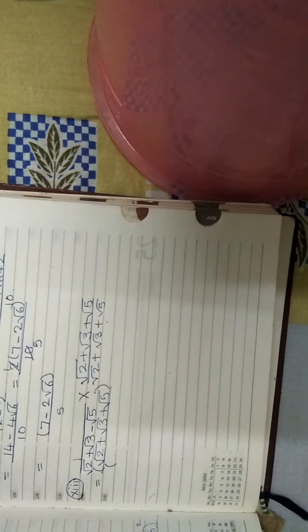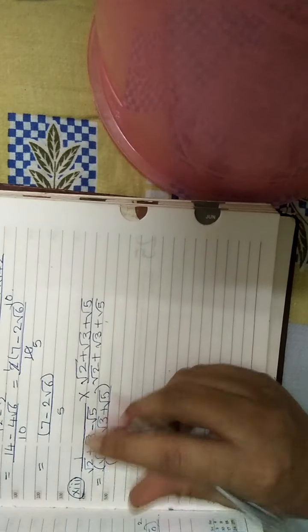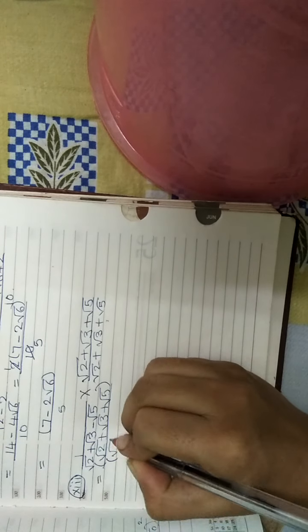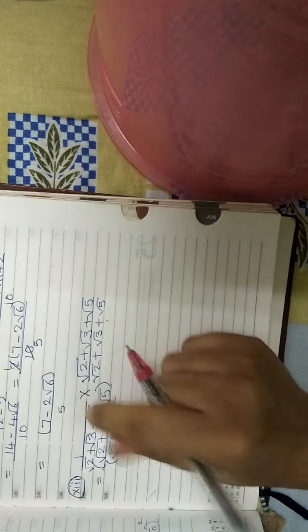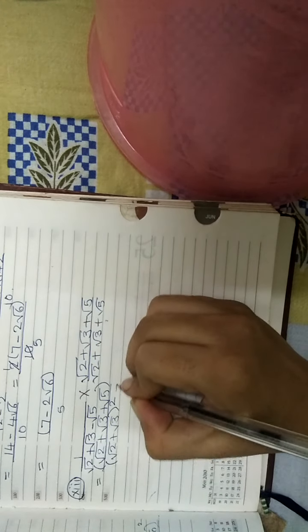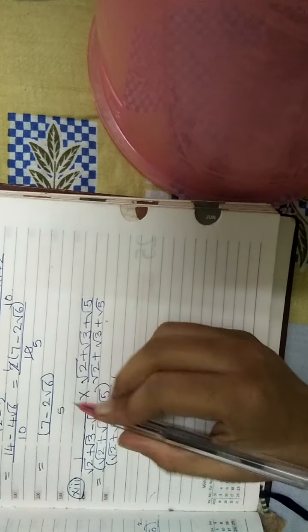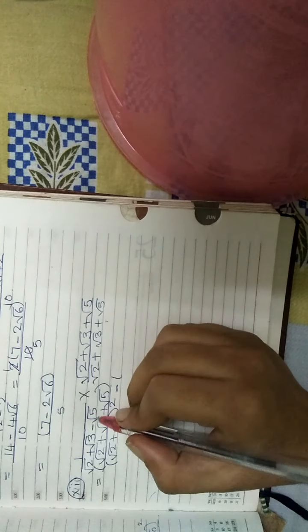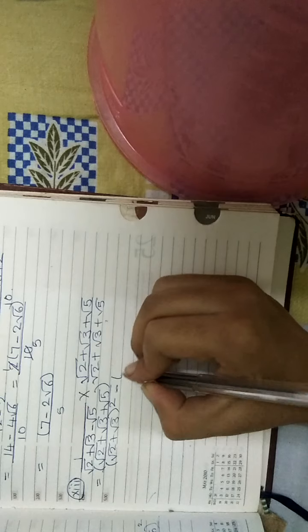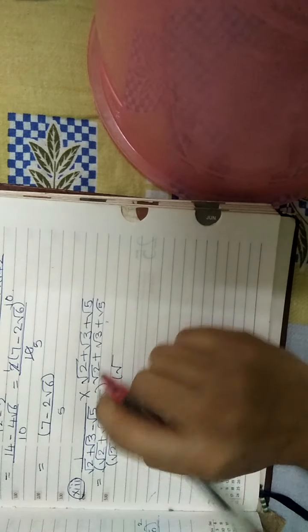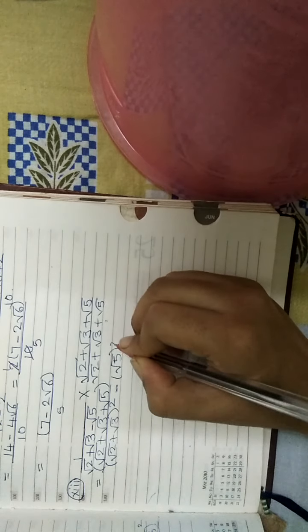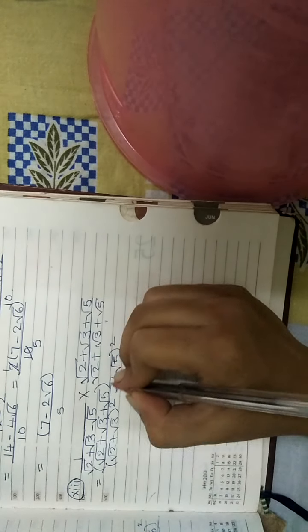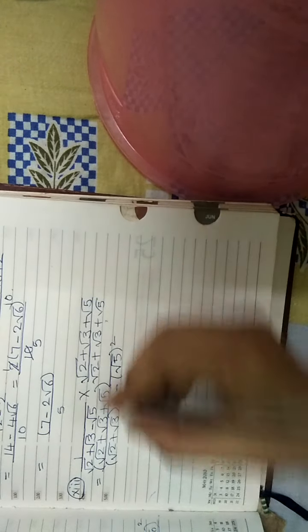So what we are going to do over here is take this as one bracket, that is root 2 plus root 3 the whole square, and this is plus and minus, so we are going to take minus. So we are taking this as A and we are considering this as B. In short, whenever this type of question comes, you have to follow this method. Now let's see further what is our answer.